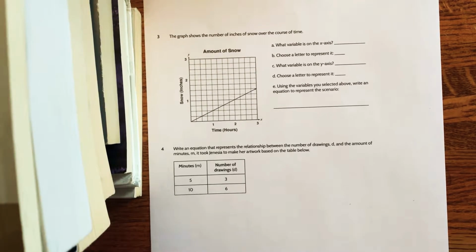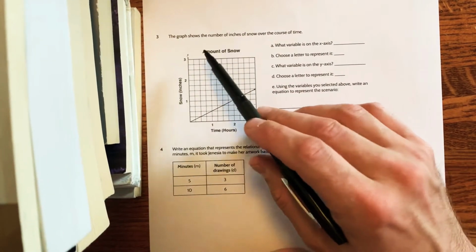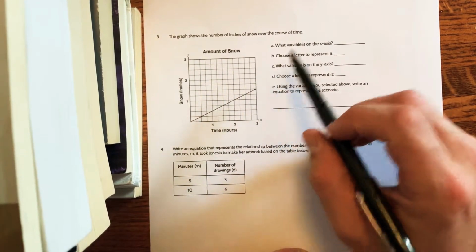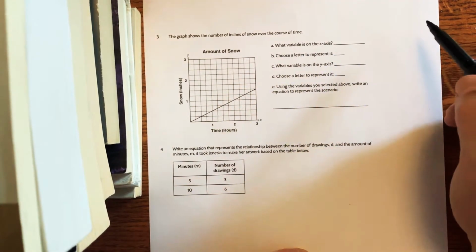All right, let's take a look at numbers 3 and 4, which have to do with writing equations. So number 3 says the graph shows the number of inches of snow over the course of time. Part A says what variable is on the x-axis?